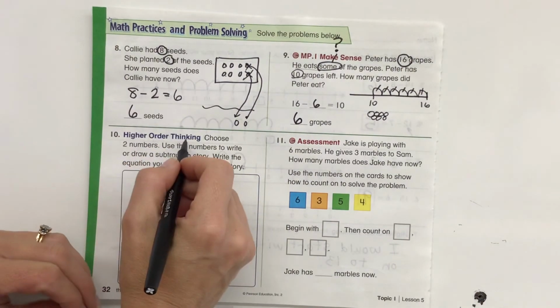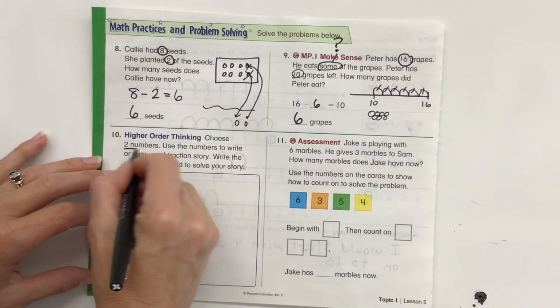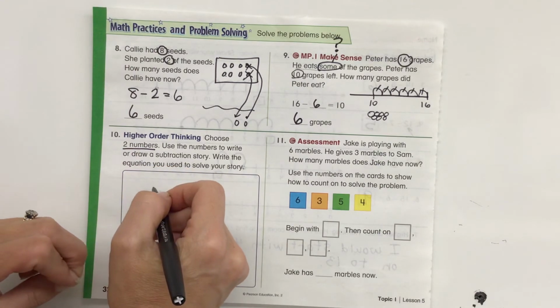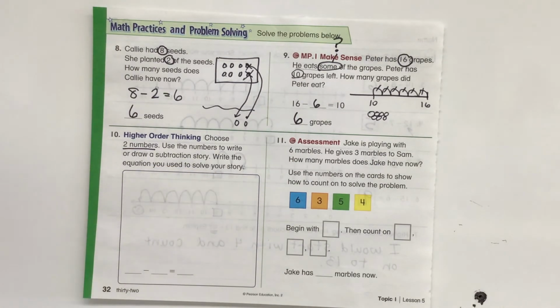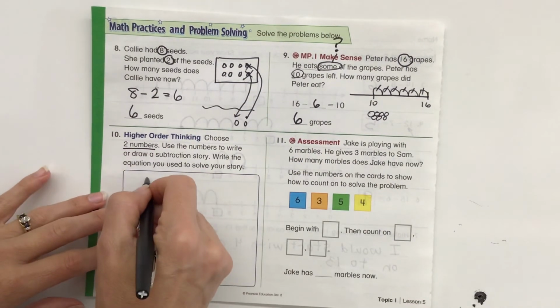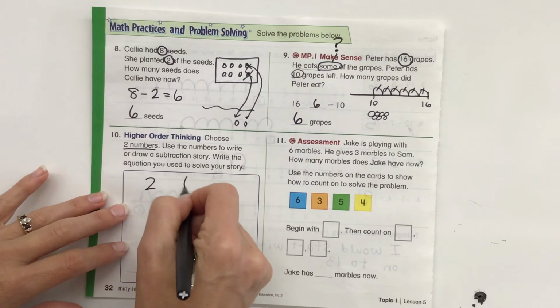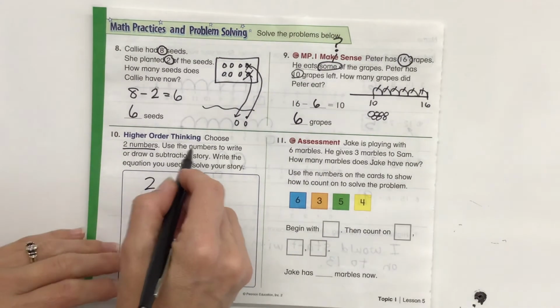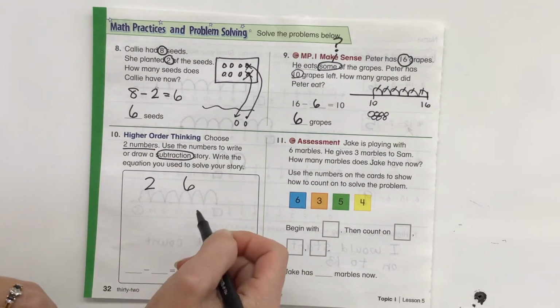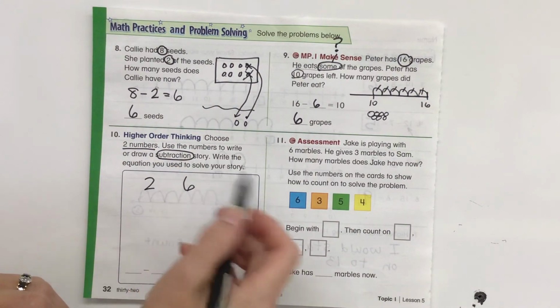Okay, let's look at our higher order thinking. Choose 2 numbers. Use the numbers to write or draw a subtraction story. Then write the equation you use to write your story. So you get to pick totally on your own. So I'm going to choose 2 numbers. I'm going to pick 2 and 6. Those are my 2 numbers. Use the numbers to draw a subtraction story. Write the equation you use to solve your story.